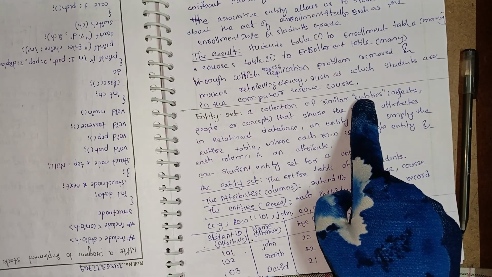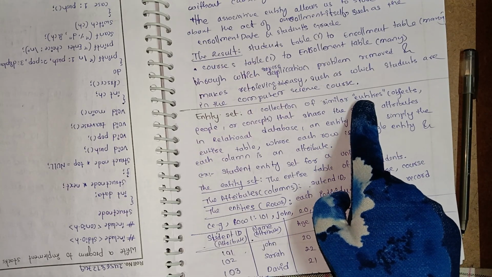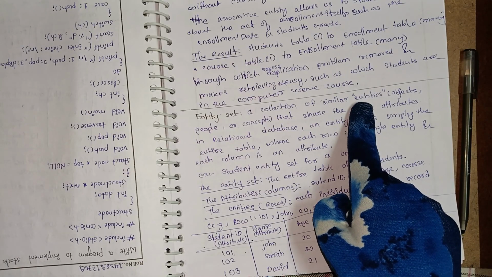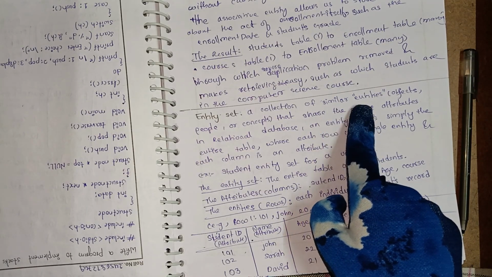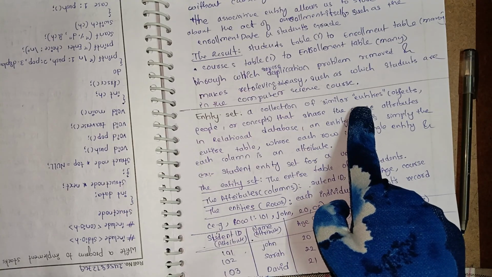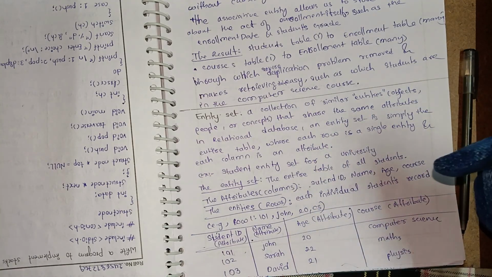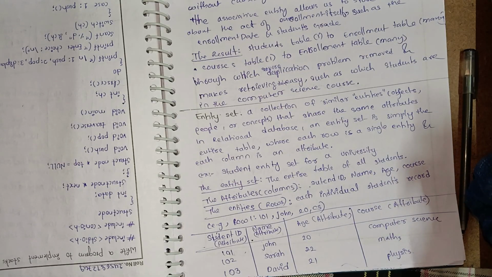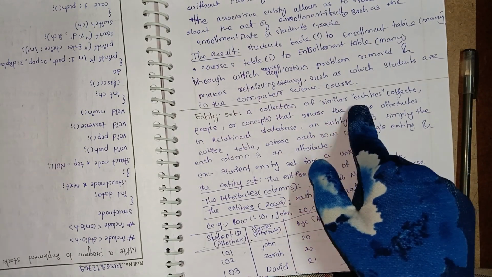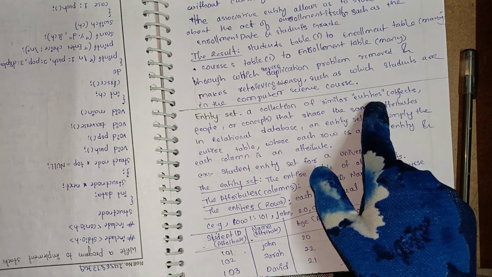Similar entities means, consider one entity, that is employee. Here the similar entity means employee 1, employee 2, employee 3 and so on. Okay, like this. So those are called similar entities.